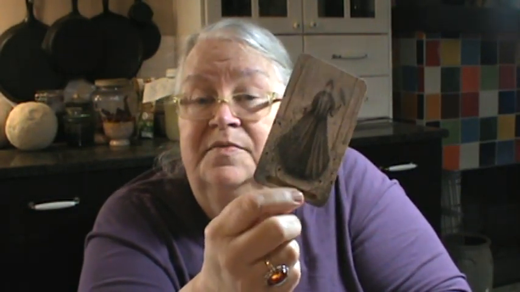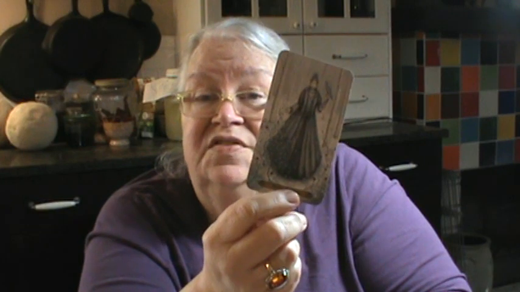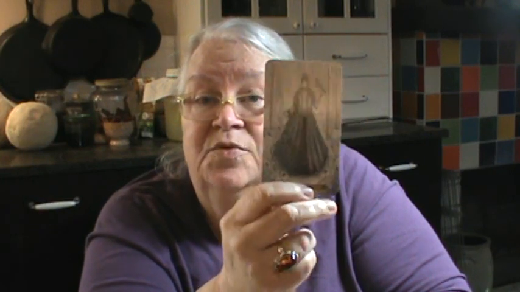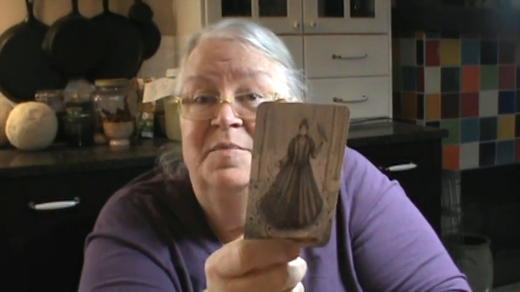Which I did. The Weaver of Challenges. The Queen of Swords, which is the Queen is watery, the watery sign of air, in the position of water.